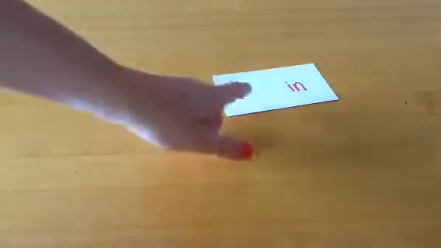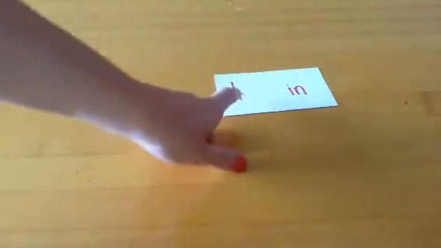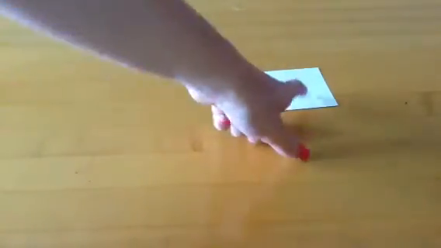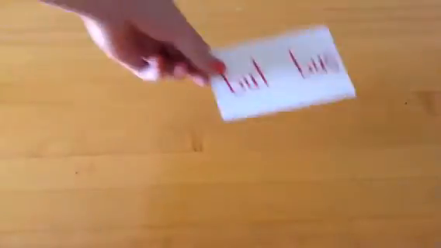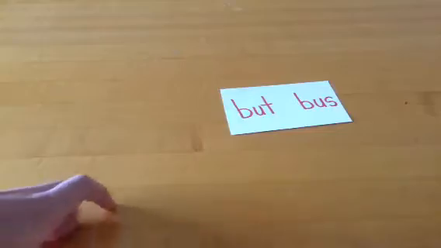So after this procedure, I'm going to show the student a set of words, and I'm going to point out that even though they have the same beginning letter, the ending letter is different. So, it, in, they have a different ending. It has letter T, and in has letter N. But, bus, they have a different ending.